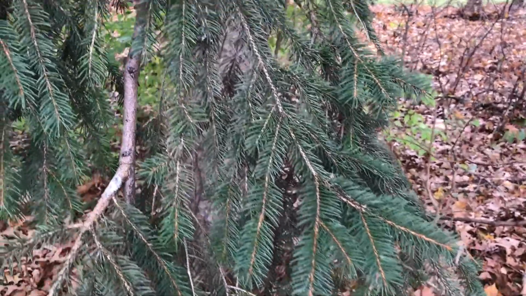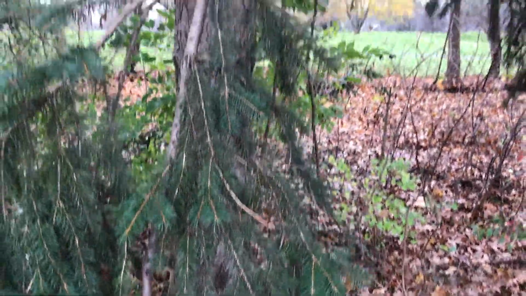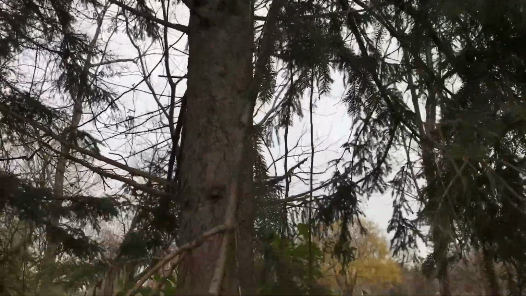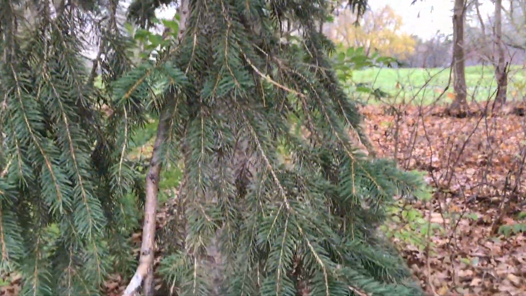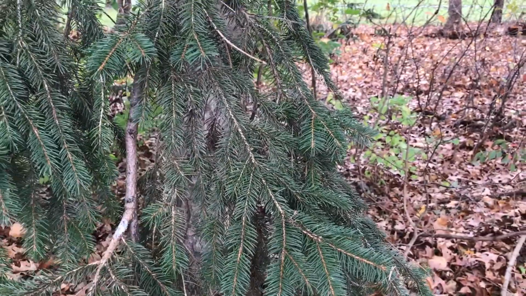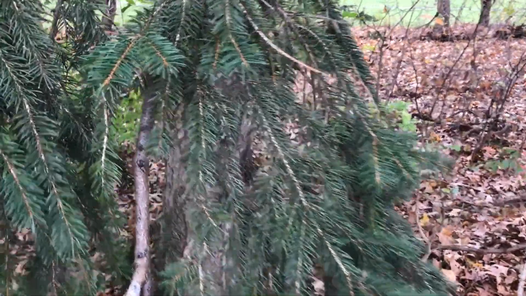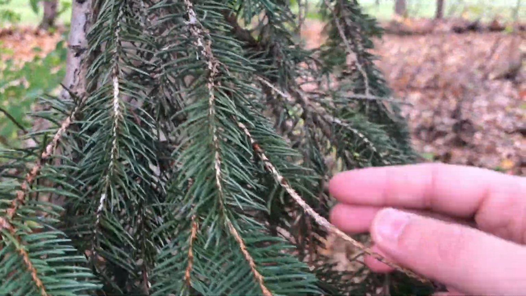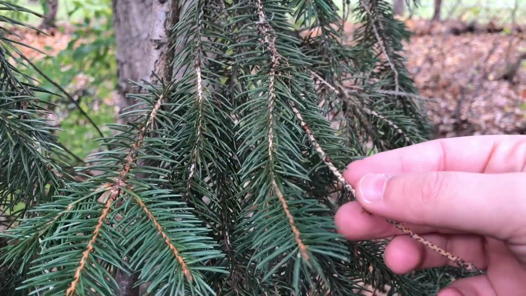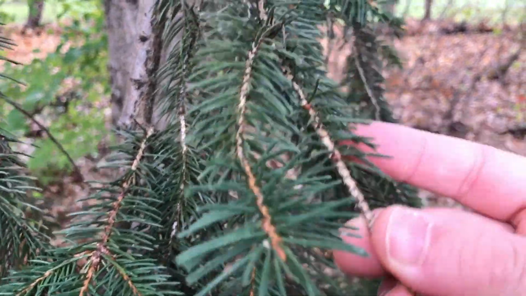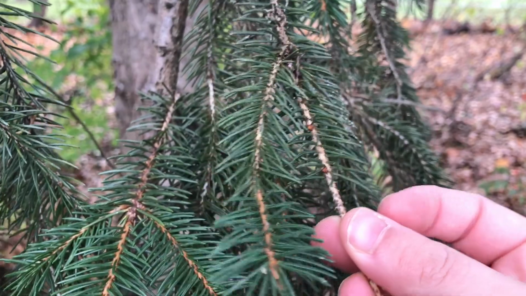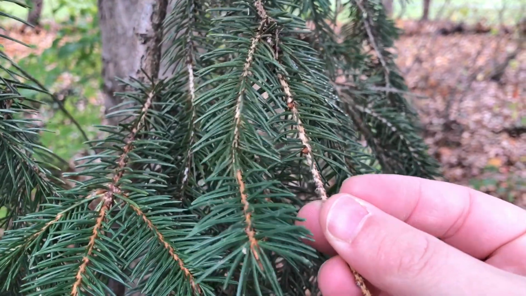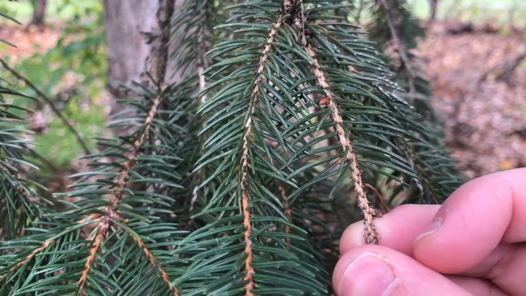This tree right here is called a spruce, or a Norway spruce. Spruce needles are a little bit different than pine needles. If you look at the twig right here, spruces do not have bundles like pine trees. One needle is connected to the twig right here.